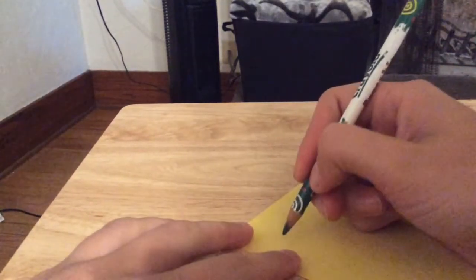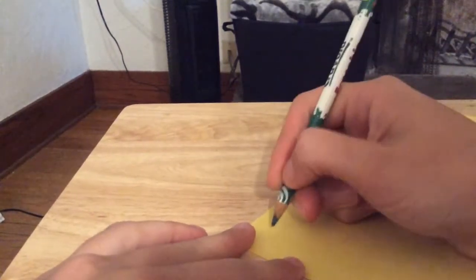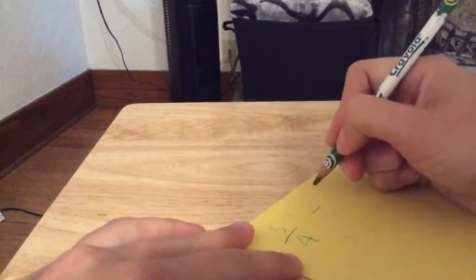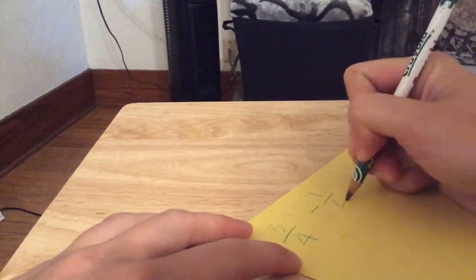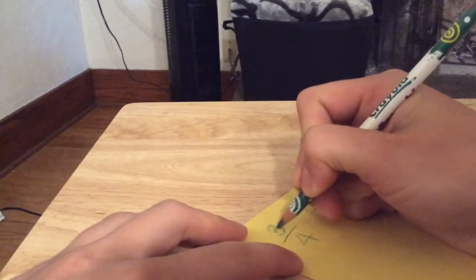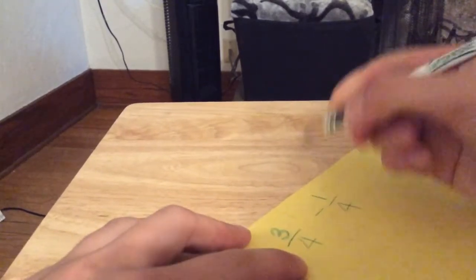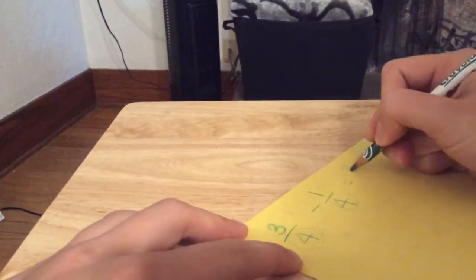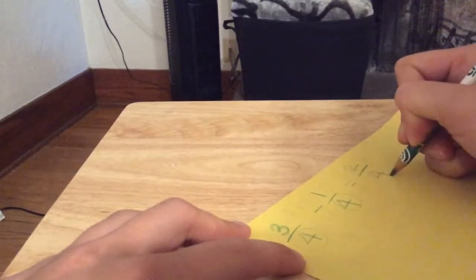Okay, so today we are learning how to subtract fractions. Usually, you guys have seen fractions with the same denominator, such as 3/4 minus 1/4. So they have common denominators. And this equals 2/4.